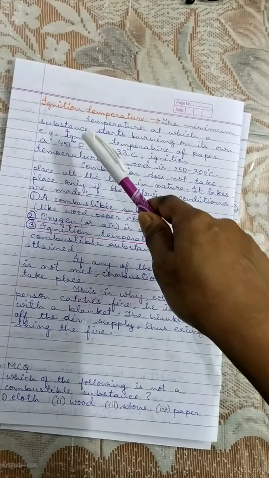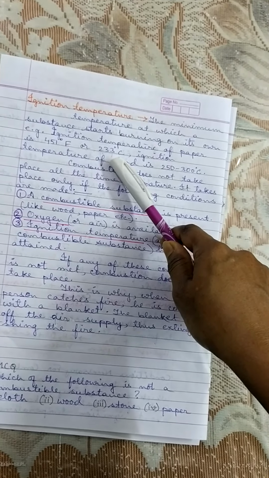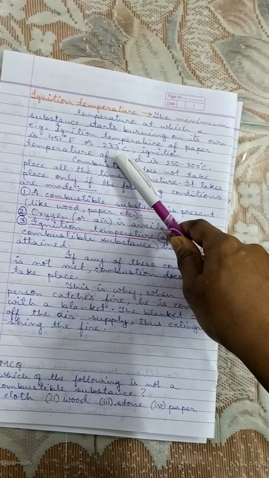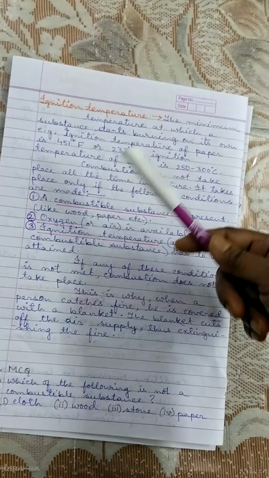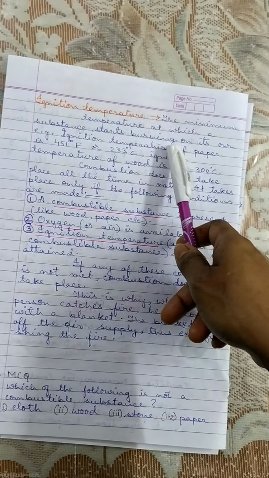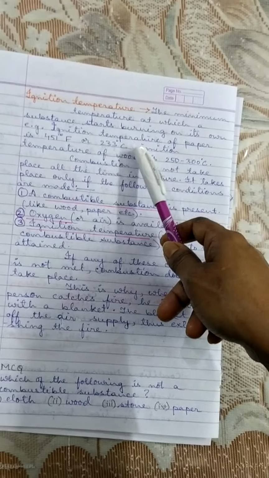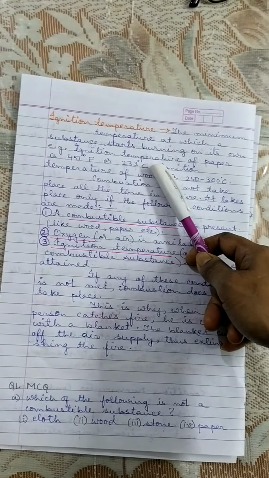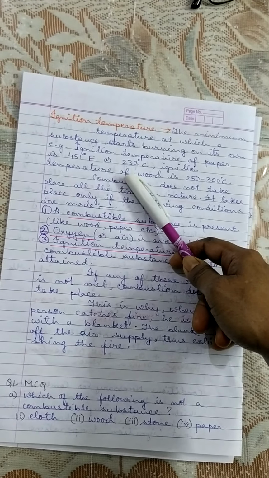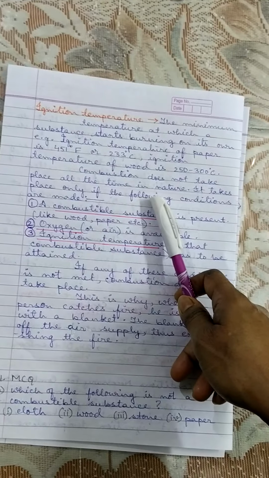So when the paper reaches this temperature, then only it will show the flame. It will catch the flame and start burning. Till then its temperature keeps increasing, and when we say burning on its own, that means it will increase its temperature to catch the flame of the burning matchstick, and then only it will start burning with a flame. So combustion does not take place all the time in nature.